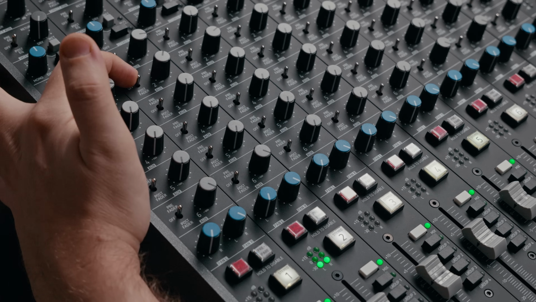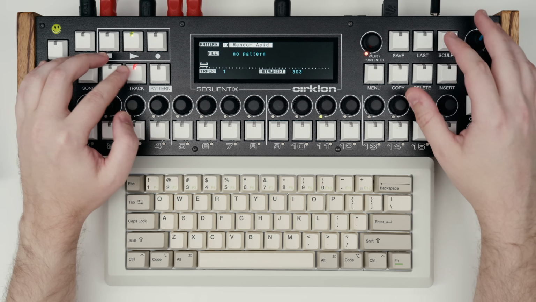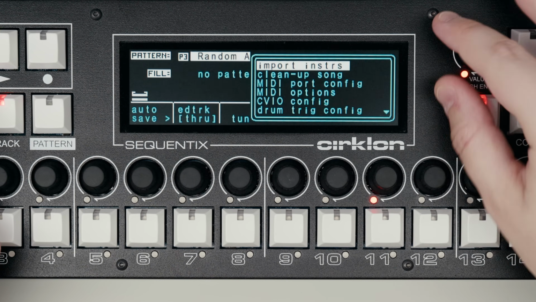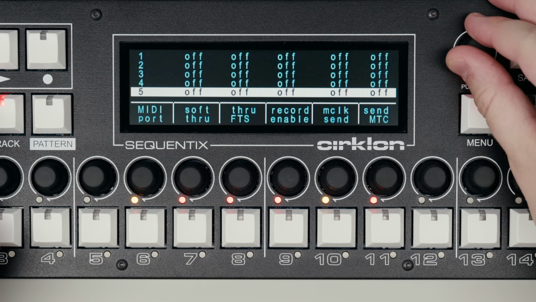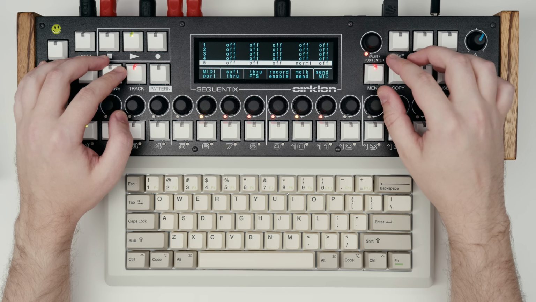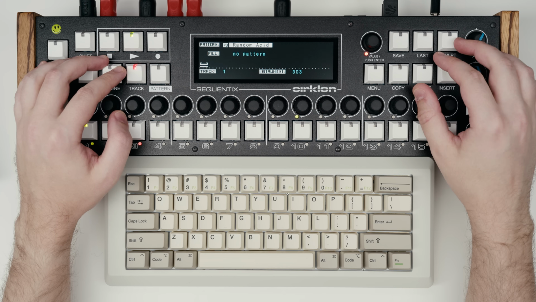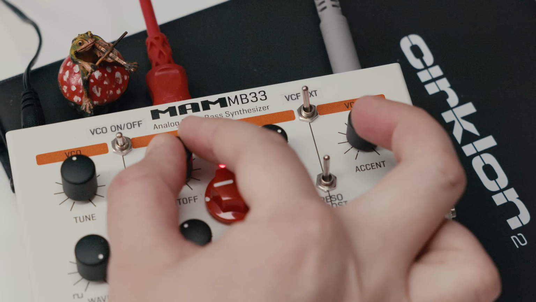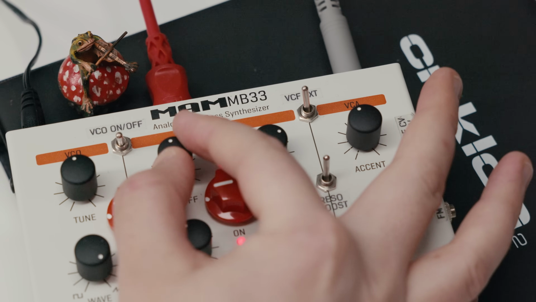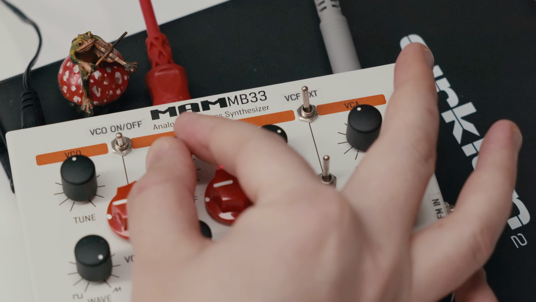Let's add some delay. Delay is not synced to the MIDI clock, so I need to fix that in MIDI config. Yeah, that's better. And now I can just play with filter cutoff for a little while. It's hard to resist, I know.